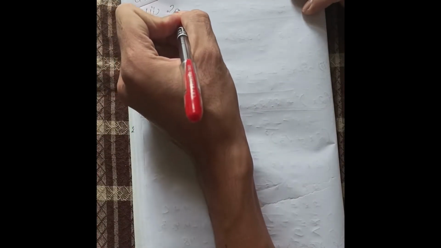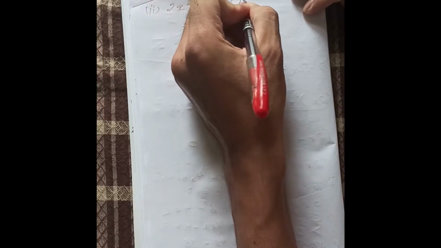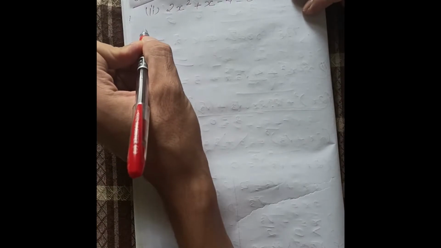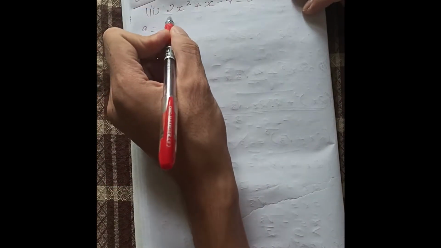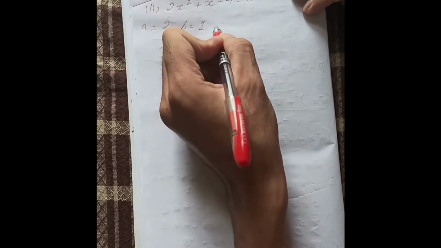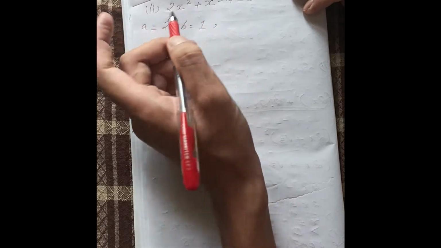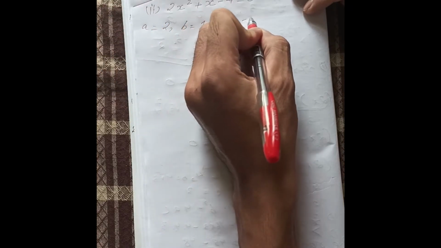So question 2 is 2x squared plus x minus 4 equals 0. First we have to write a, b and c. Here a is 2, b is 1, the coefficient of x, and c is minus 4.